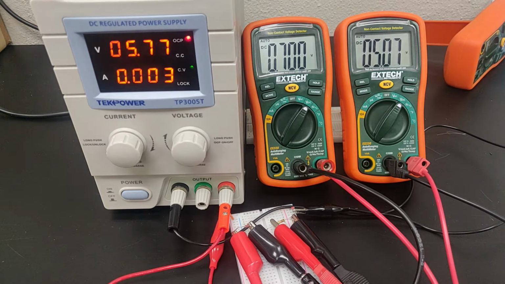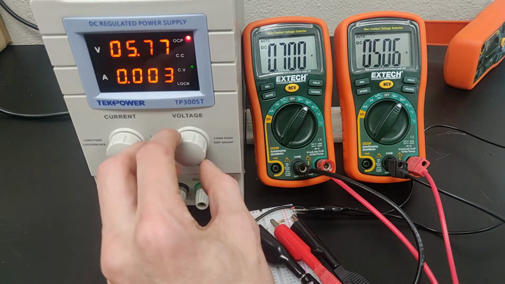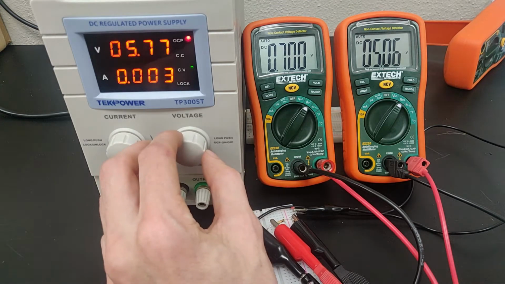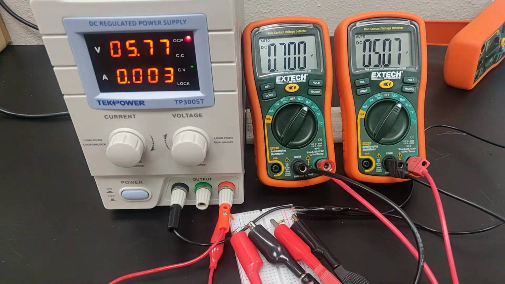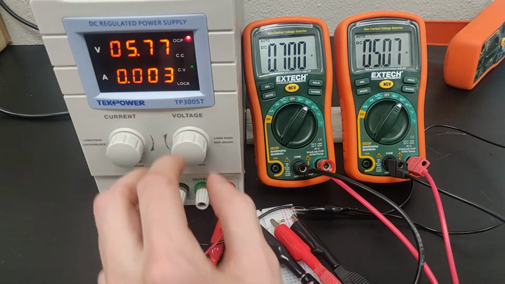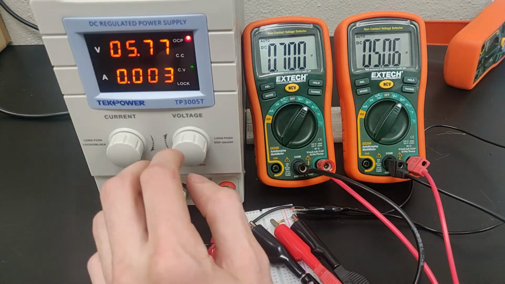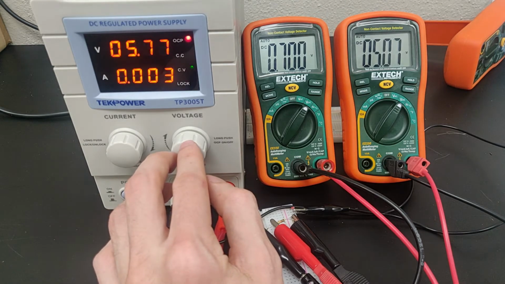So, very far beyond all of our previous data points. Okay, so that is all the measurements for this first part. I will now take this apart and make the reverse biased circuit and make the measurements for those.